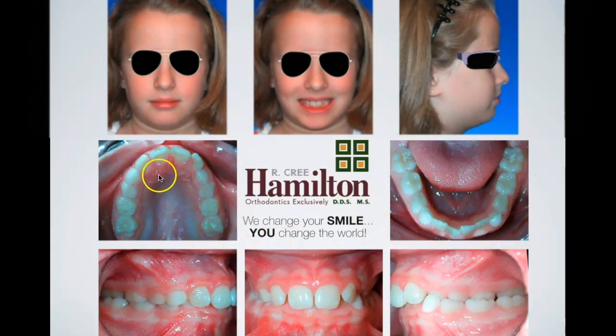So if you had to put a millimeter's worth of crowding on this upper arch, how many would you say and why? Anybody? One, 2, 0. Okay, someone make the argument for 0. I'm not saying that that's wrong. I want to hear the argument for 0.